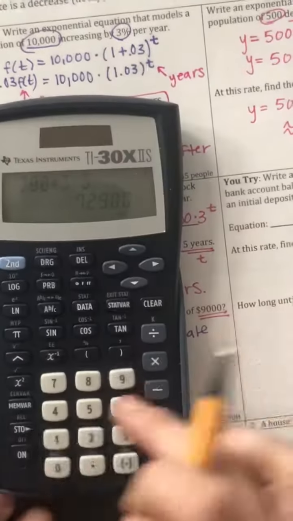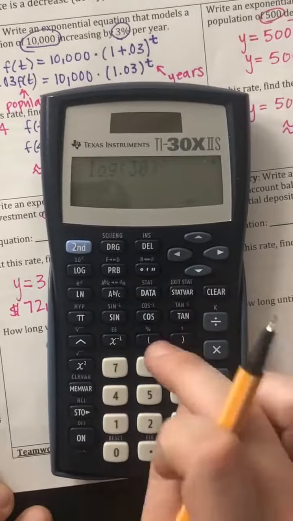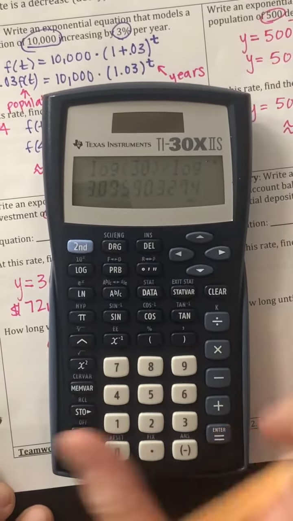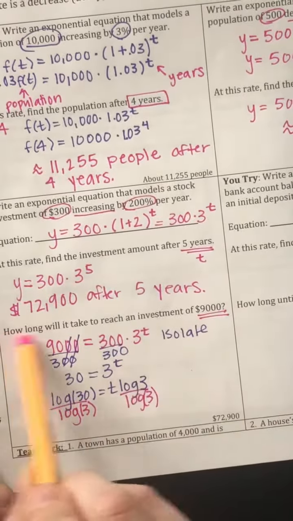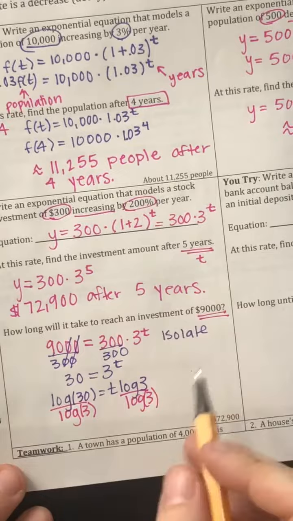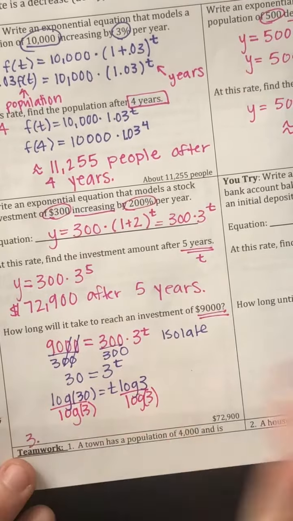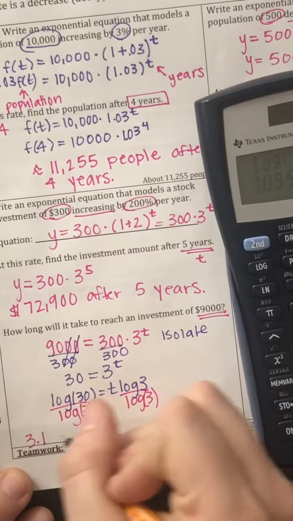So type that into the calculator. So log of 30, make sure you close the parenthesis, divided by log of 3 is going to get you 3.0959, which just means it's asking us how long it's going to take to reach 9,000. That it's going to take we can say just 3.1 years.